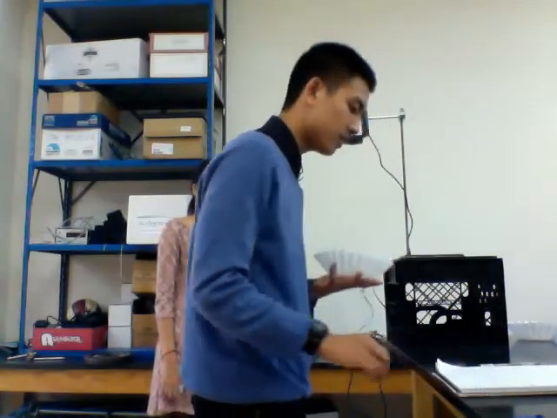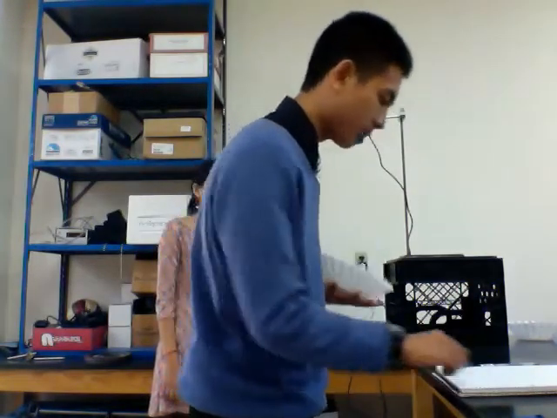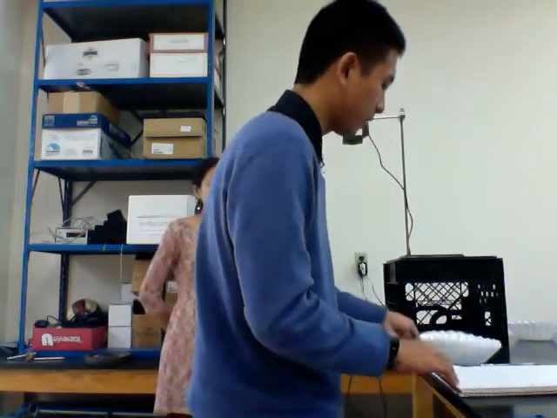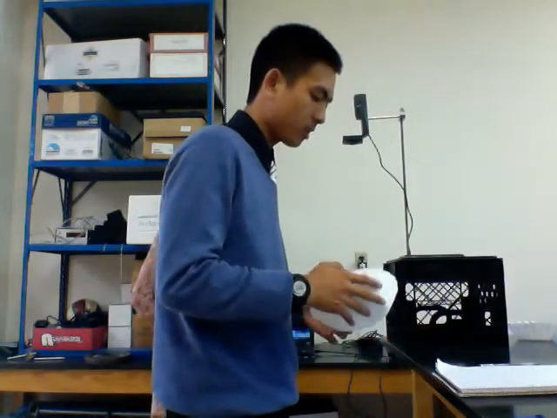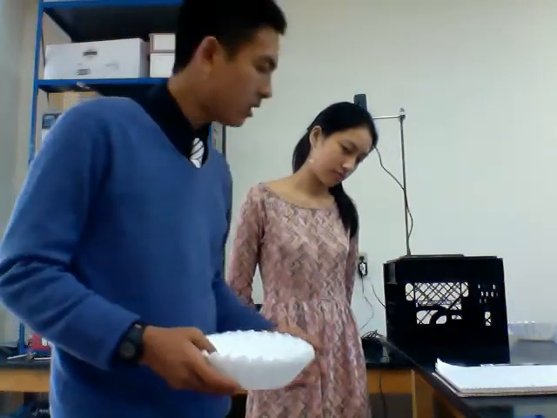Now we have 3 coffee filters. We did the same experiment, and I will just skip these redundant parts. We calculate the average terminal velocity for 3 coffee filters, and the average is 0.9688 meters per second. Same process, and we have already got our data in my lab notebook, so we skip those.